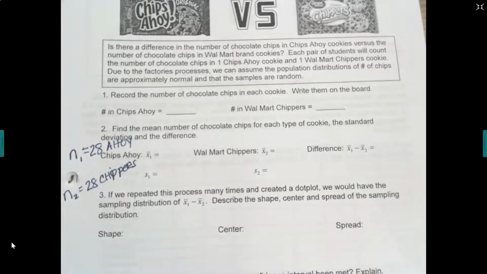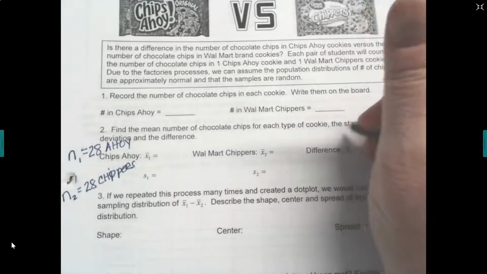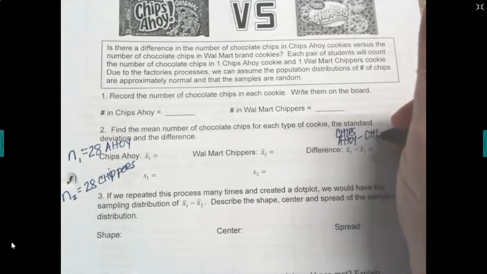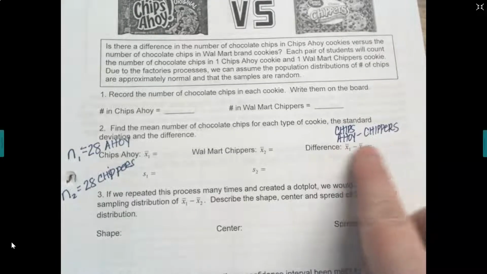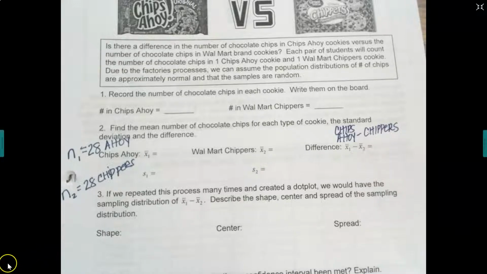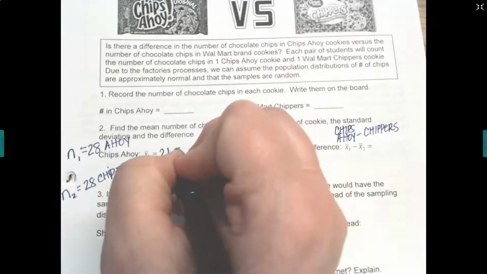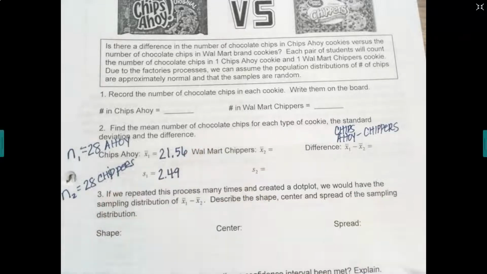So this means we're going to end up subtracting the Chips Ahoy minus the chippers. If we were doing our four-step process, we wouldn't want to mention the subtraction order in our process here. For the Chips Ahoy, the average number of chips per cookie after looking at all 28 cookies was 21.56 with a standard deviation of 2.49.